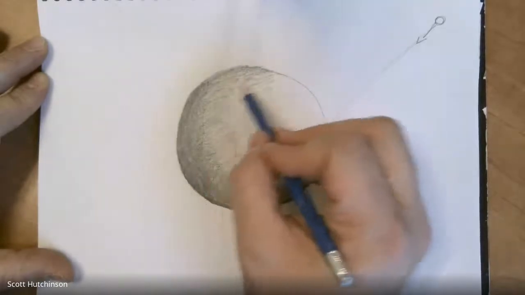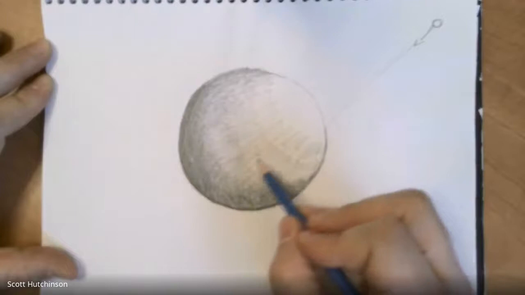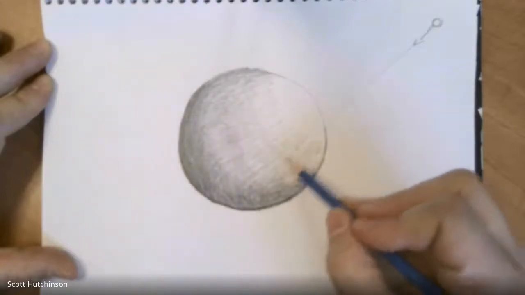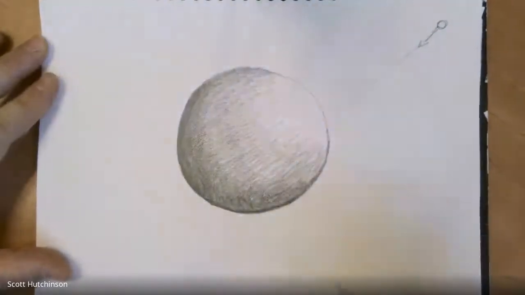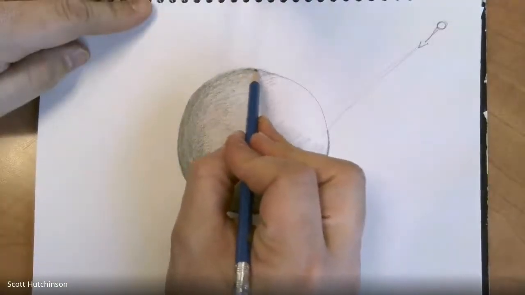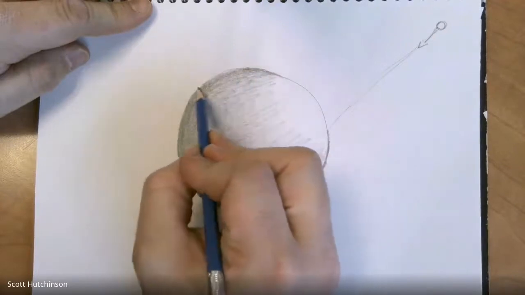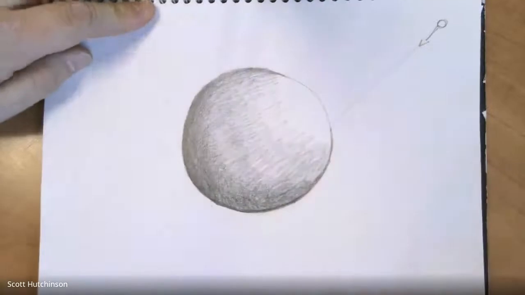Everything that you draw is made up of basic shapes. And if it's three-dimensional, light is going to wrap around it. And so that's what we're looking for. We're trying to identify how light drapes itself over different objects.